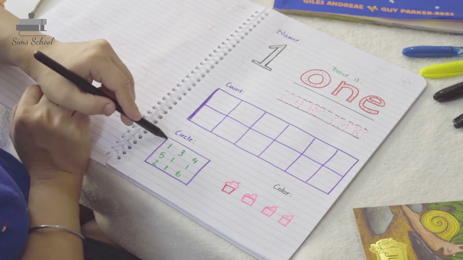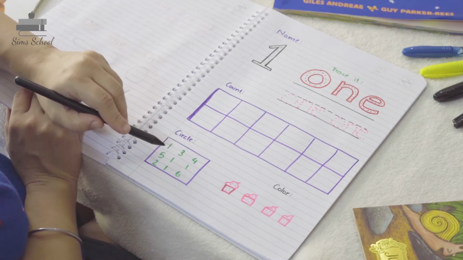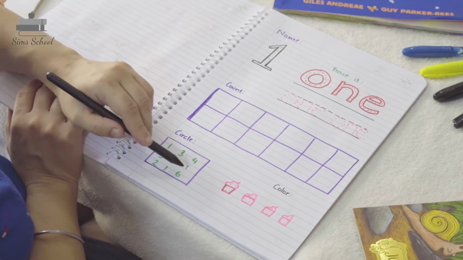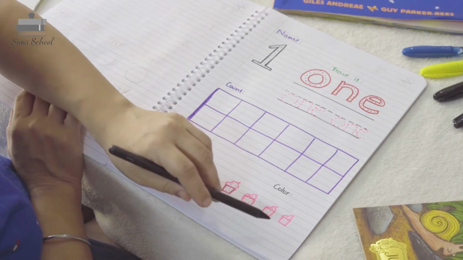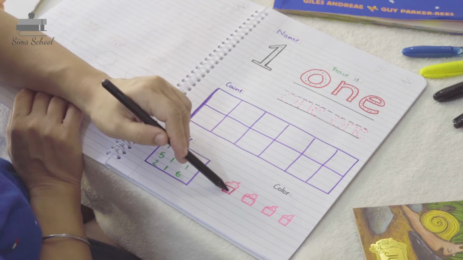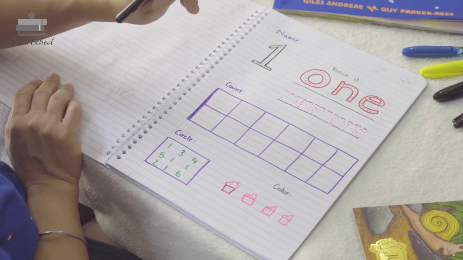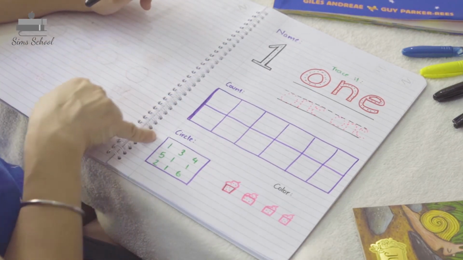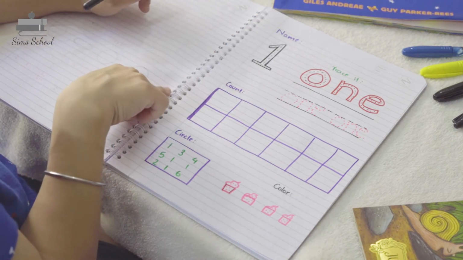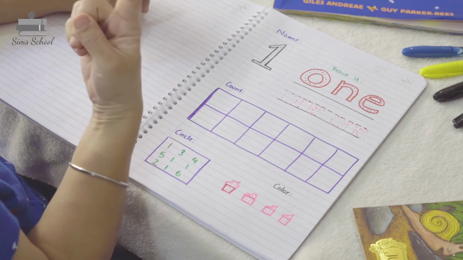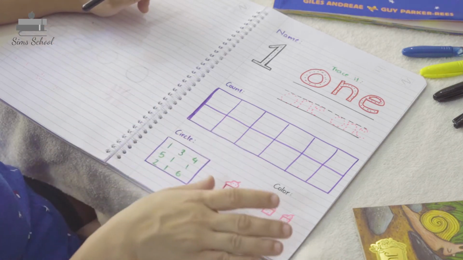Then here the child is going to circle the number 1, 1, 1, 1, 1, and here the child is going to color. How many objects would number 1 mean? It would just mean it's one object, so they will color one object. Again, this would help the child retain what number 1 means, not only the name of this number but also that it means there is only one object.